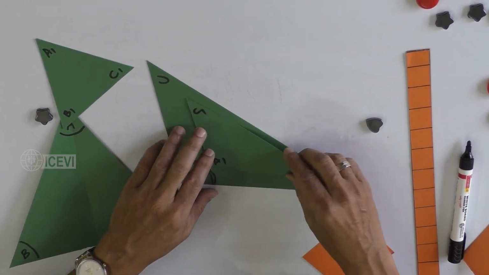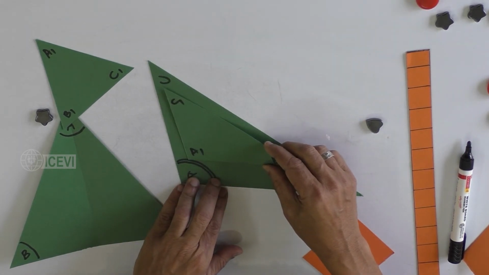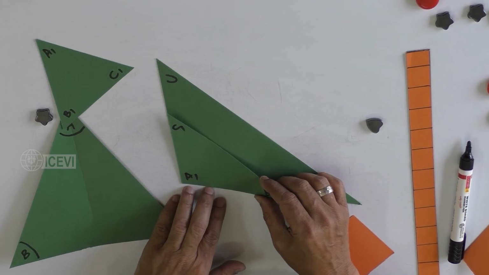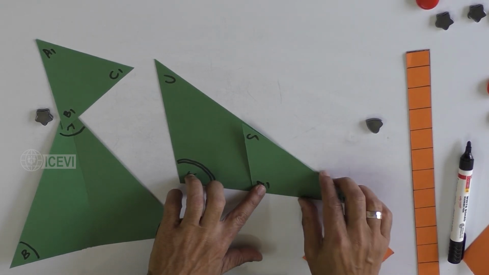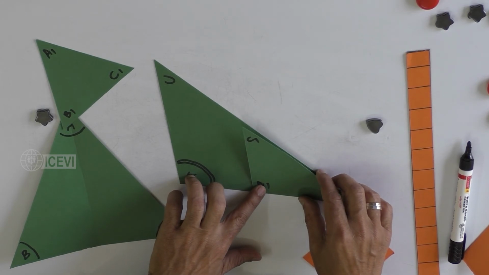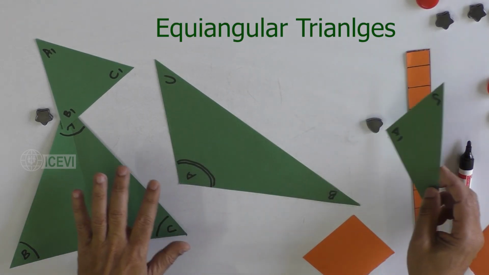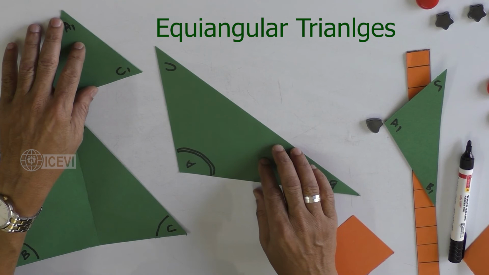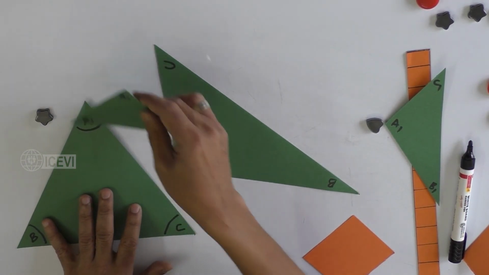Now, you can notice that C1 is equal to C, A1 is equal to A, and B1 is equal to B. So that means, if the angles of the two triangles are equal, then you call them equiangular triangles. You can notice that equiangular triangles are also similar triangles.